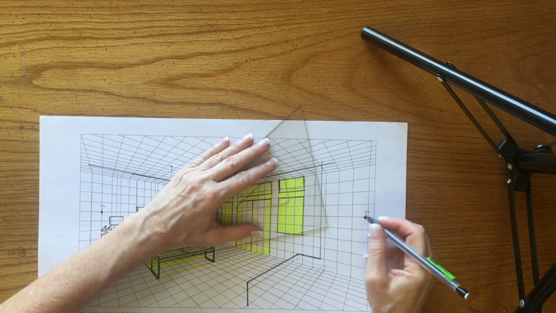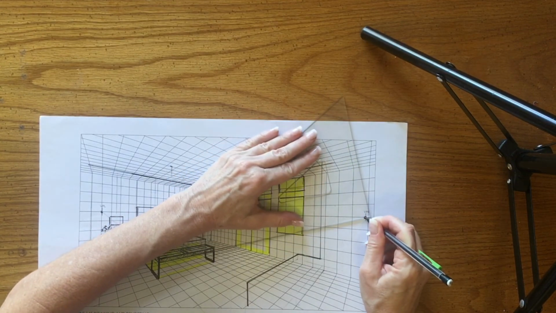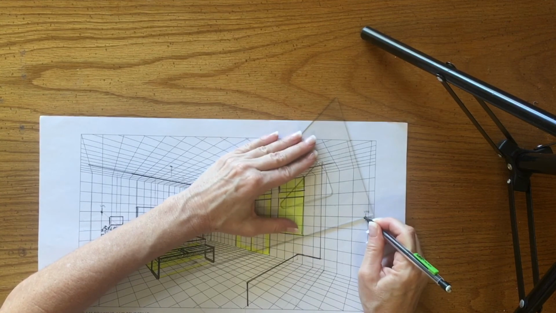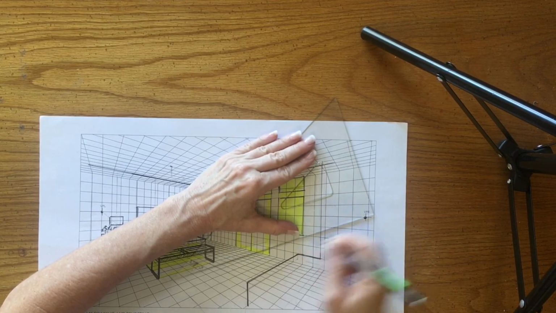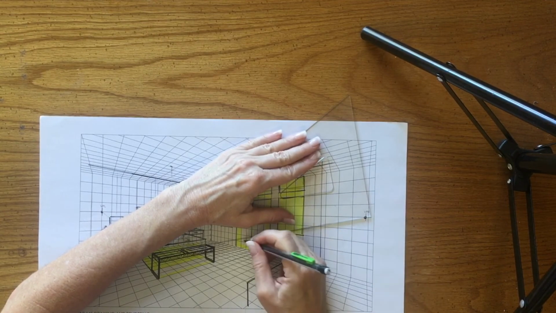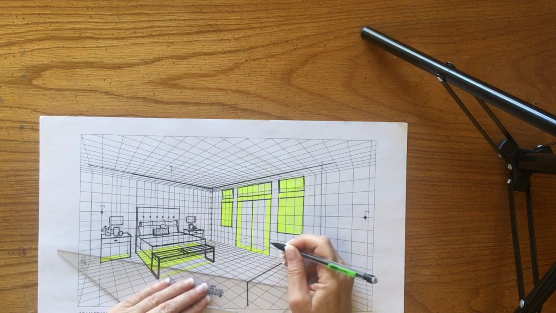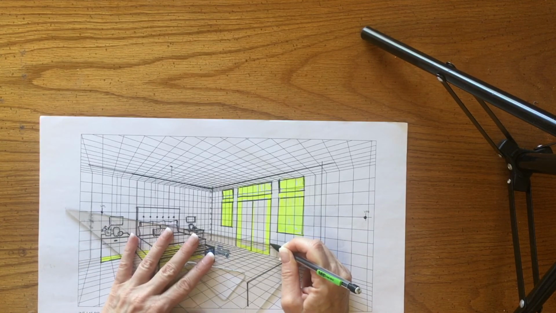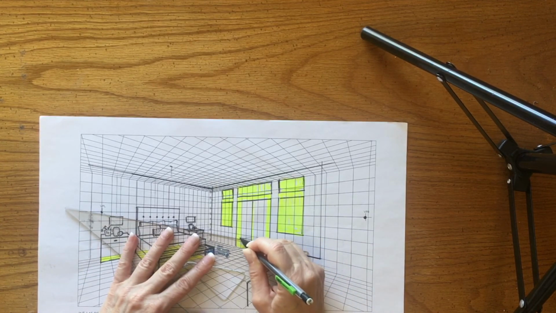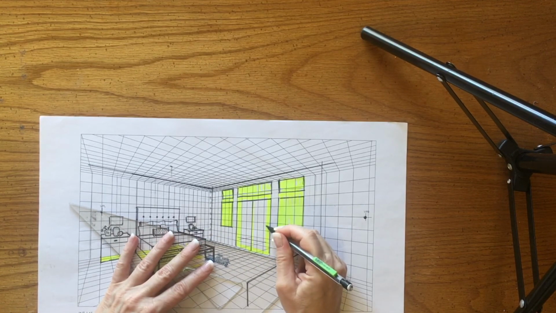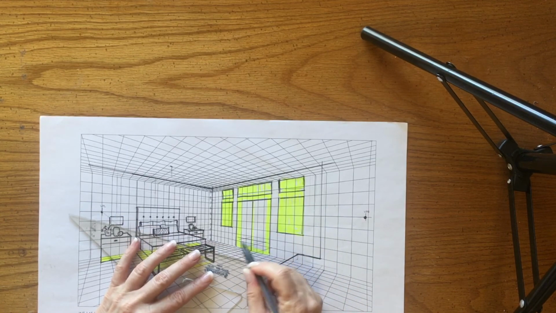So if you want to bring out your deck, go ahead and pull out some lines. Determine where the floor is, go to the left vanishing point. And if you want to make a deck, the deck looks like it's right here. So here's my deck.